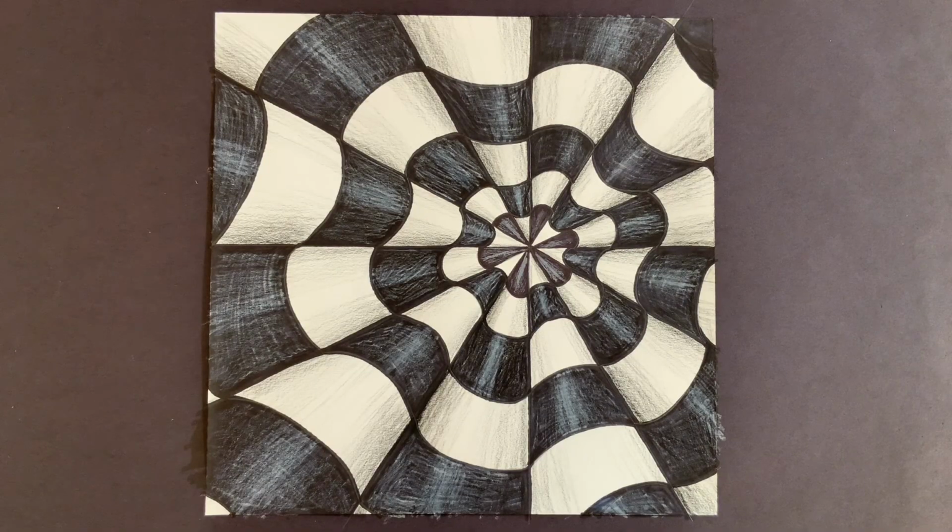Okay, so this is what my finished optical illusion looks like. We made a replica of one of Bob Lansroth's pictures. I hope you enjoyed making this with me today.